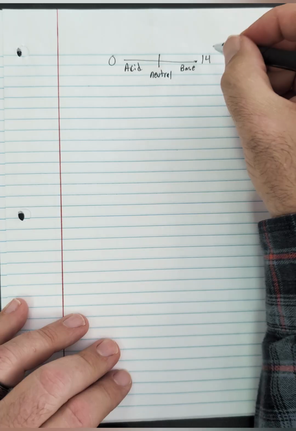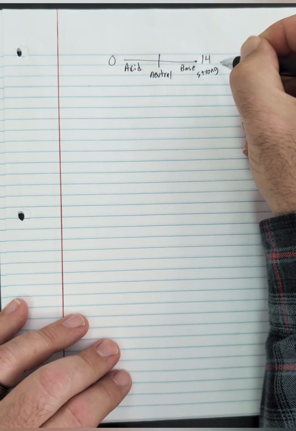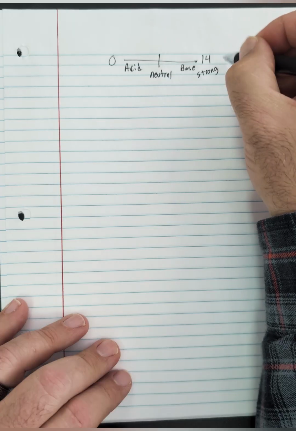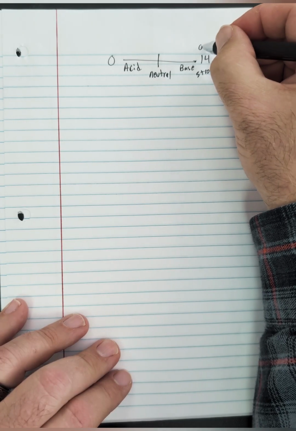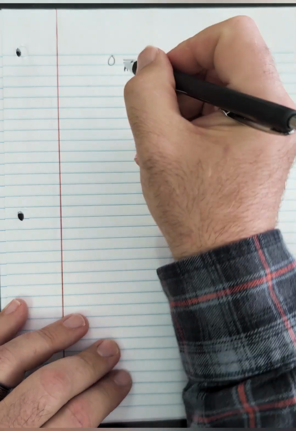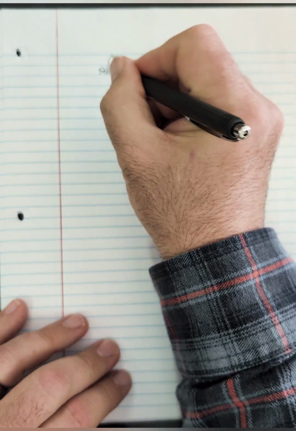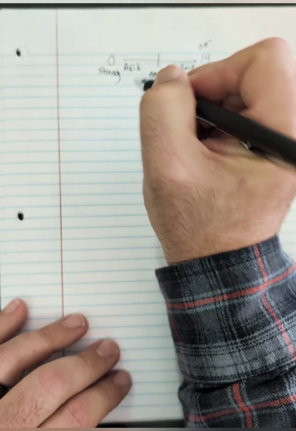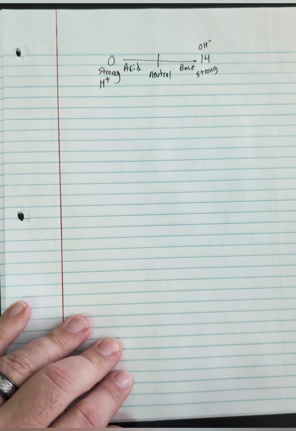Strong bases are going to have a high pH and they're going to dissociate completely. That's why they give off so many OH ions. And strong acids are going to have a really low pH and they are also going to dissociate completely and give off lots of hydrogen ions.